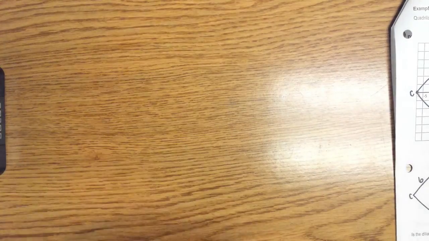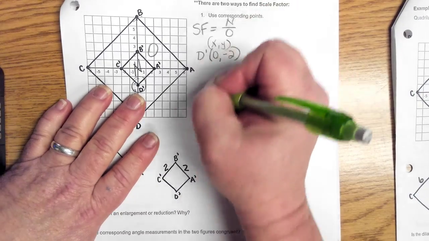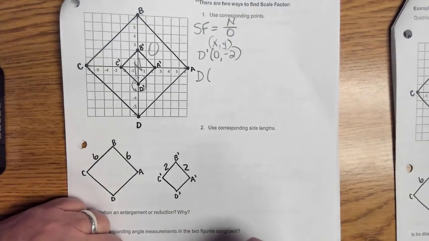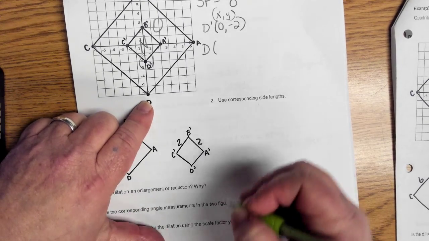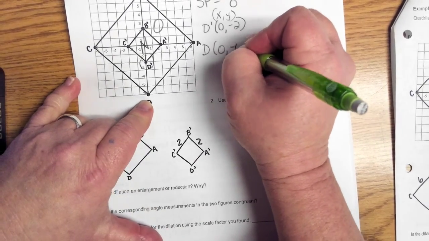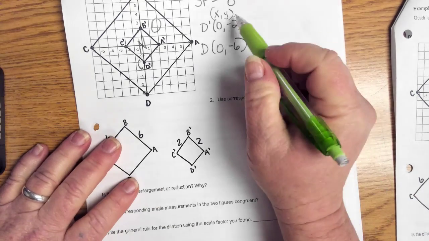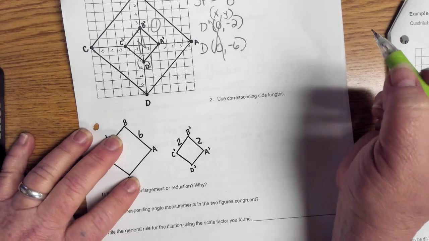So we are going to come over here. We are going to use our Y values. So what is D? Where is D at? D. Where is D? 0, -6. You can use either both X's or both Y's. It doesn't matter. Okay? So we have to use our Y's because we do not want to use our X's. We don't want to use zeros.